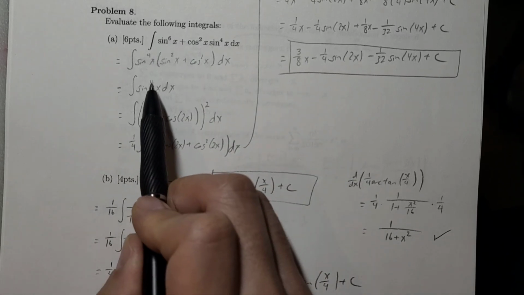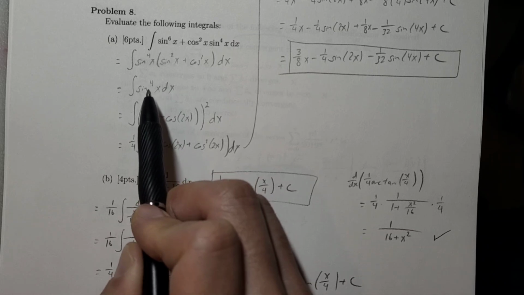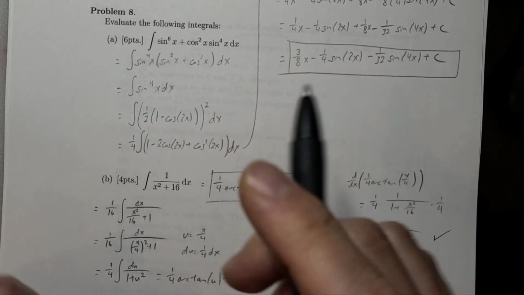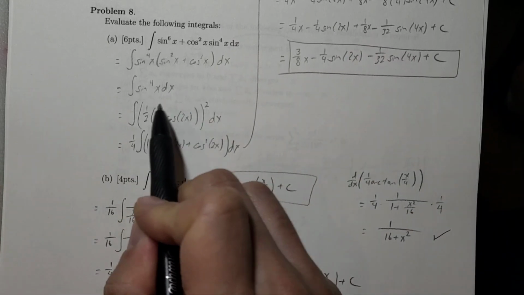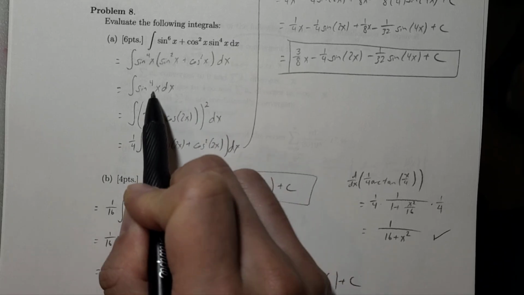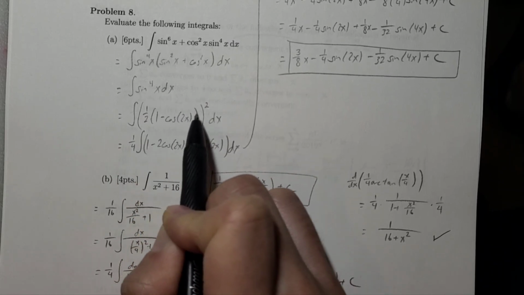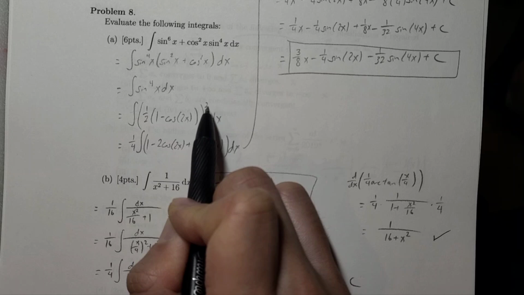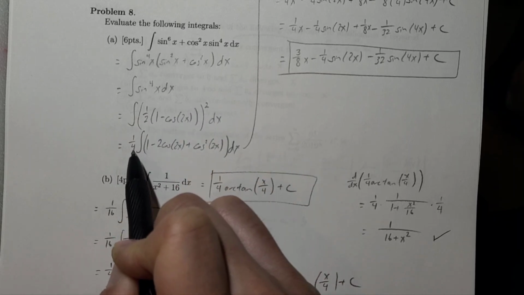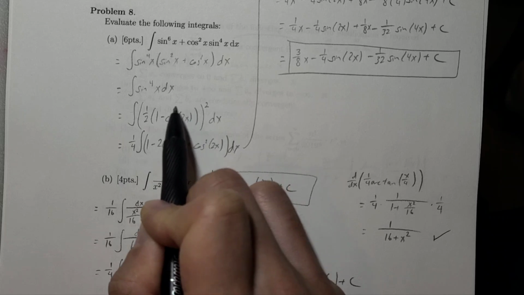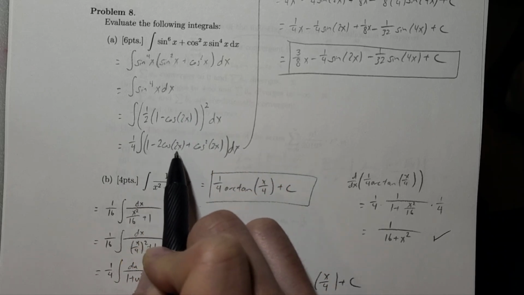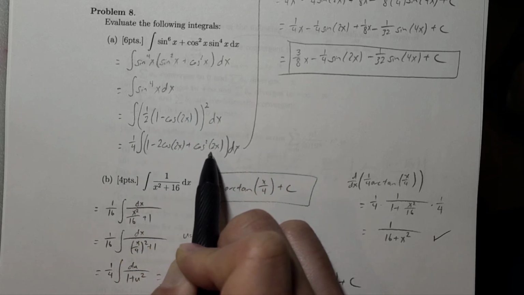Okay, sine to the fourth, we use the half angle identity because this is sine squared squared. So this is sine squared with the half angle identity and then another square to make it to the fourth power. Okay, I expand this out, so distribute this half squared, that's 1/4. Distribute this squared, I expanded it. So 1 minus 2 cosine 2x plus cosine squared 2x. Okay.